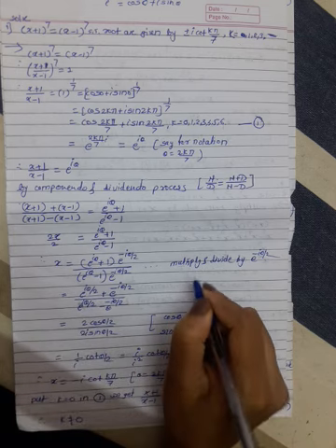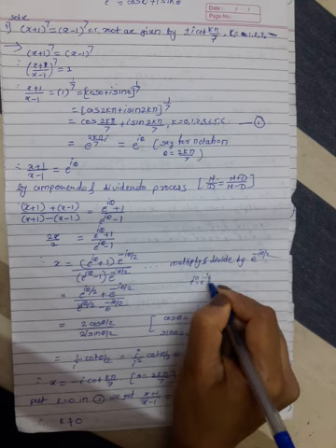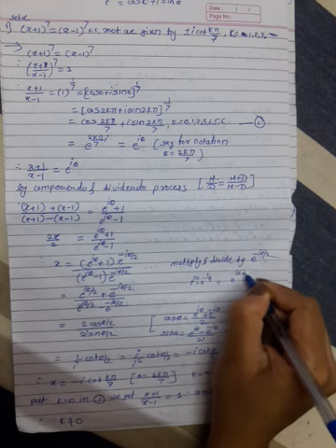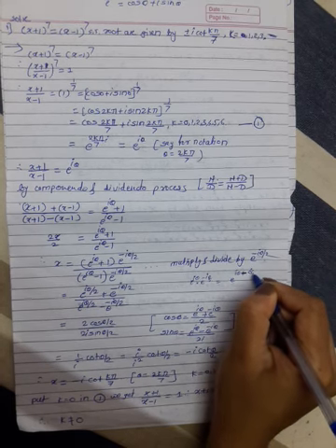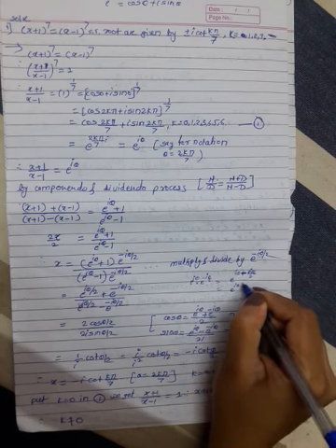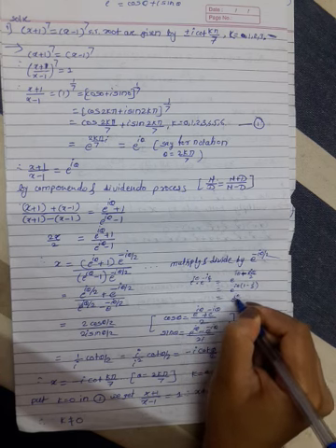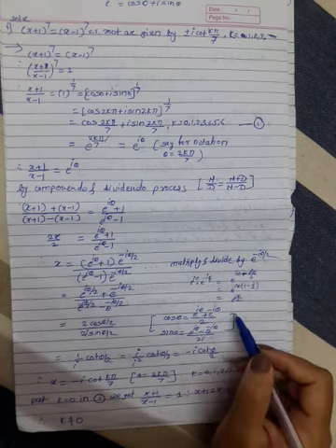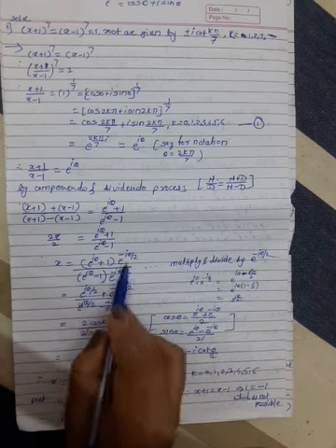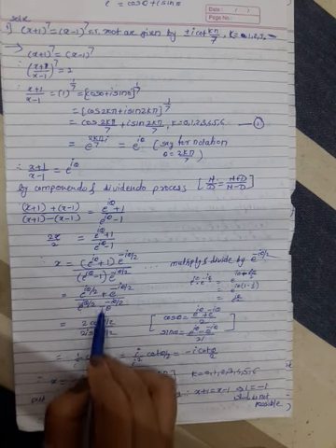How come? e raised to i theta into e raised to minus i theta by 2, the bases are the same, therefore e raised to i theta plus minus i theta by 2 is equal to e raised to i theta, common, 1 minus half, which is e raised to i theta by 2. Okay, this is e raised to i theta by 2 plus, again, 1 into this is e raised to minus i theta by 2, and this again is e raised to i theta by 2 minus e raised to minus i theta by 2.